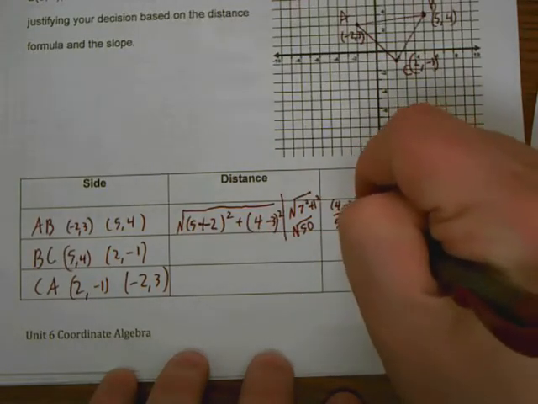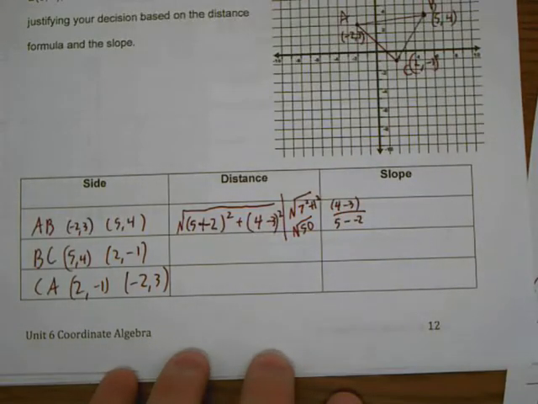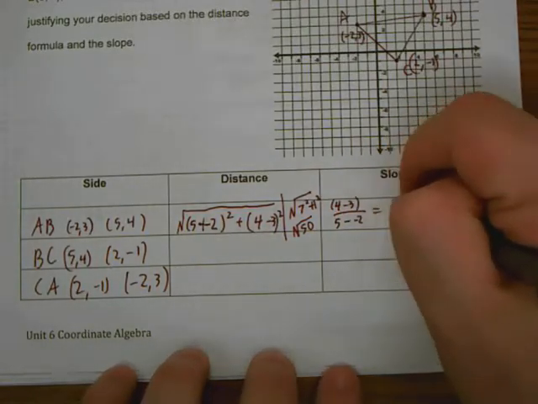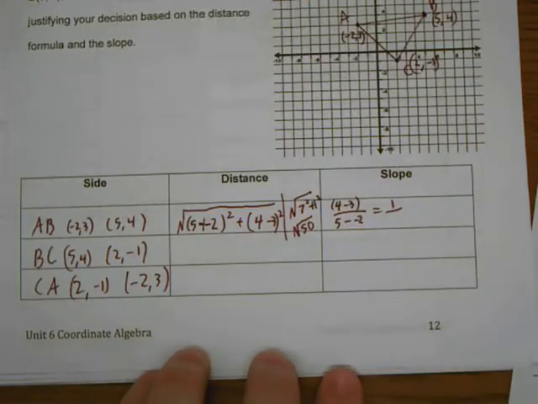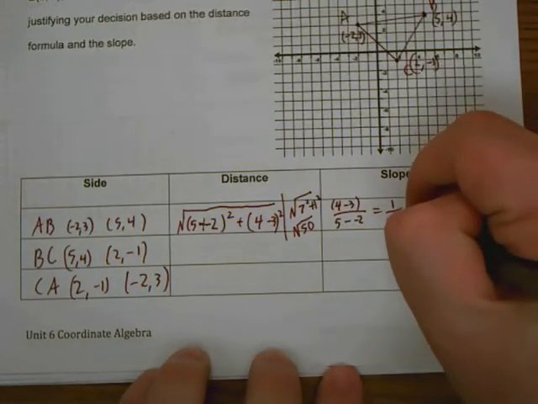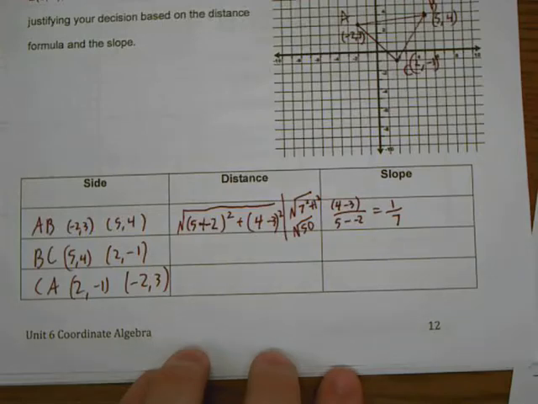So 4 minus 3 over 5 minus a negative 2. Alright, 4 minus 3 is going to give us 1. And 5 minus a negative 2 is going to be the same thing as 5 plus 2, which is going to give us 7. Alright.